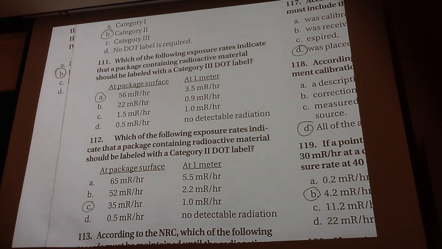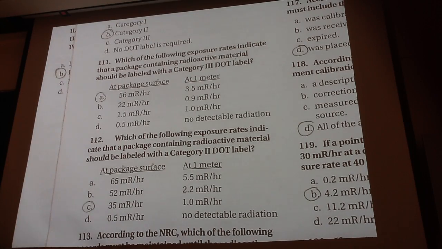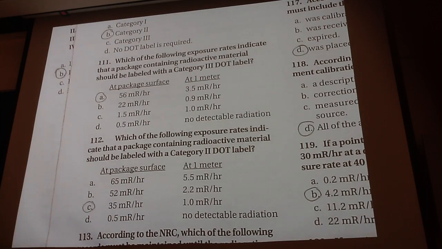For category 3, it lists here at the surface 200 milliroentgens per hour. But look, what is it at the surface? At the surface is 200 MR per hour. 1 meter is 10 MR. Technically, well, the category 2, what's the maximum for category 2? 50. Yeah, so that's more than 50. So when they're saying 200, it means it cannot exceed that level. So 50 up to 200 is what is going to be category 3. So that's the reason for it there on that one.